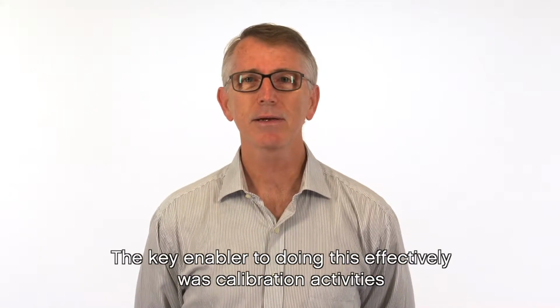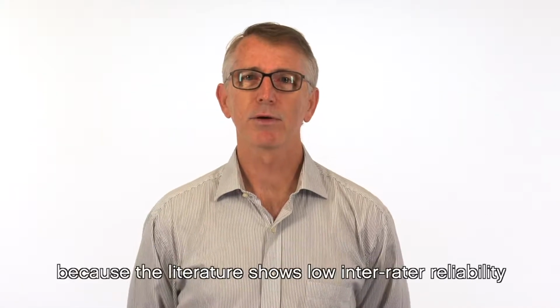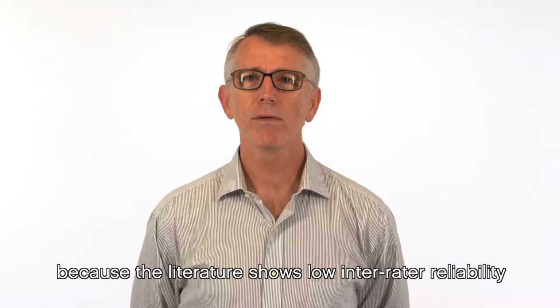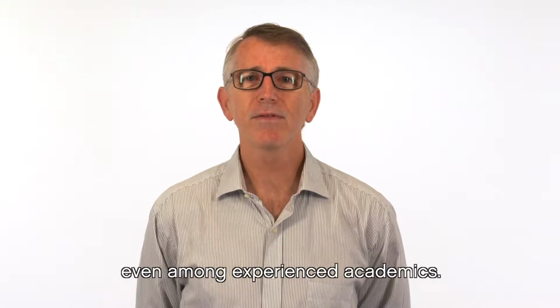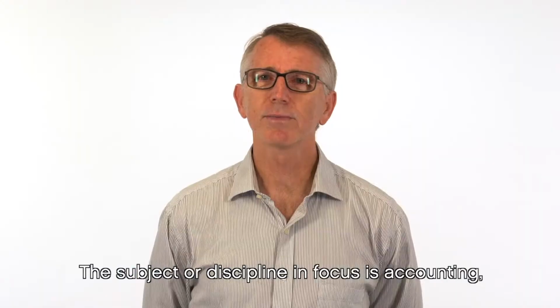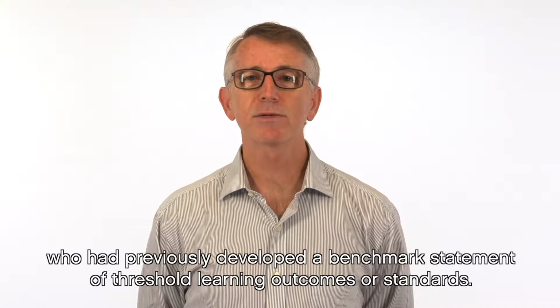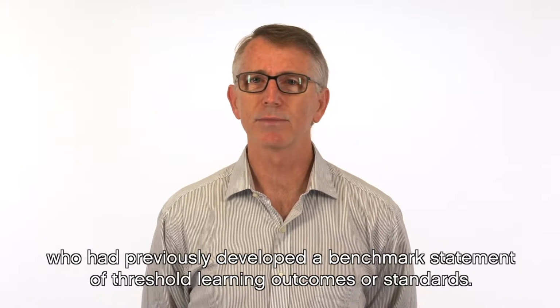A key enabler to doing this effectively was calibration activities, because the literature shows low inter-rater reliability, even among experienced academics. The subject or discipline in focus is accounting, who had previously developed a benchmark statement of threshold learning outcomes or standards.